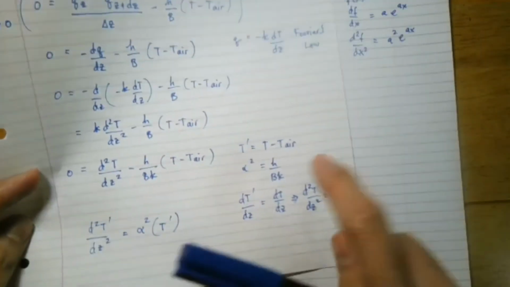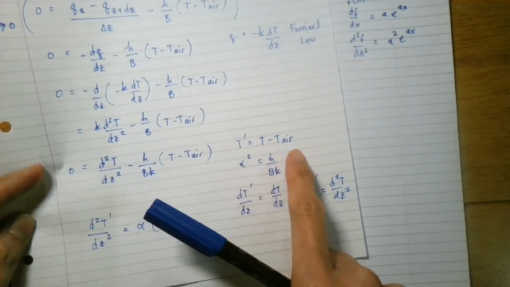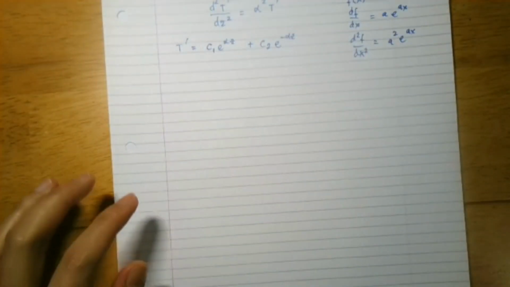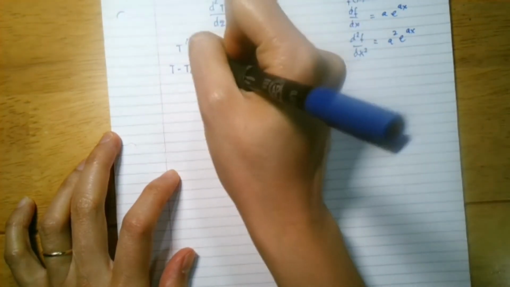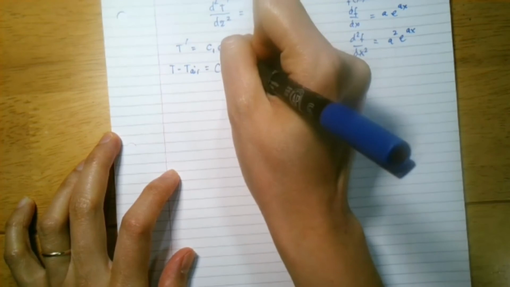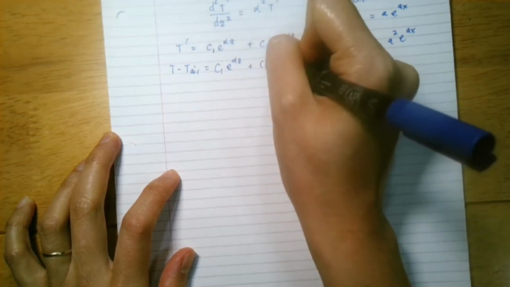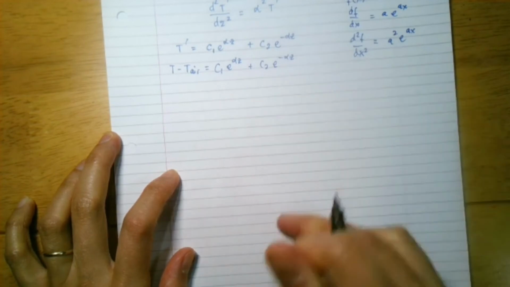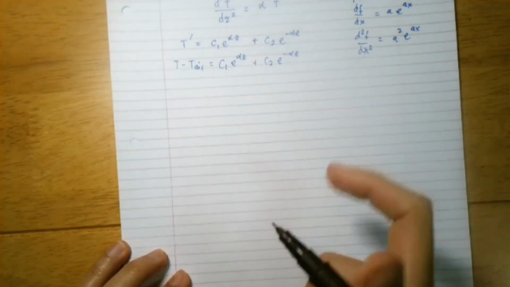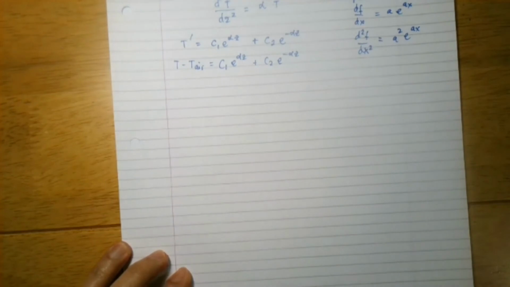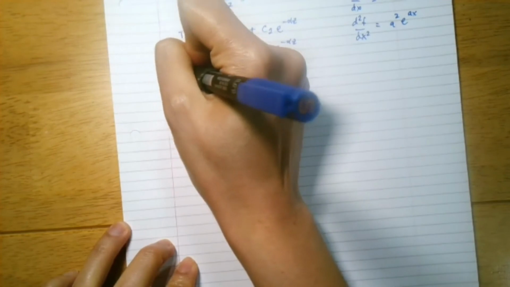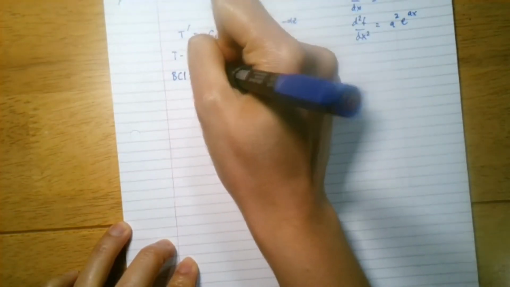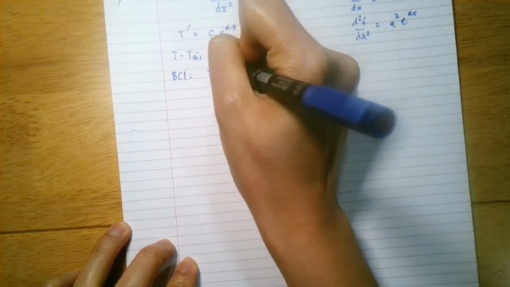We defined earlier that T prime is equal to T minus T air. So T minus T air is equal to C1 exponential of alpha z plus C2 exponential of negative alpha z. Now let's apply our boundary conditions to solve for C1 and C2. Our first boundary condition is at z equal to 0, the temperature at the wall.